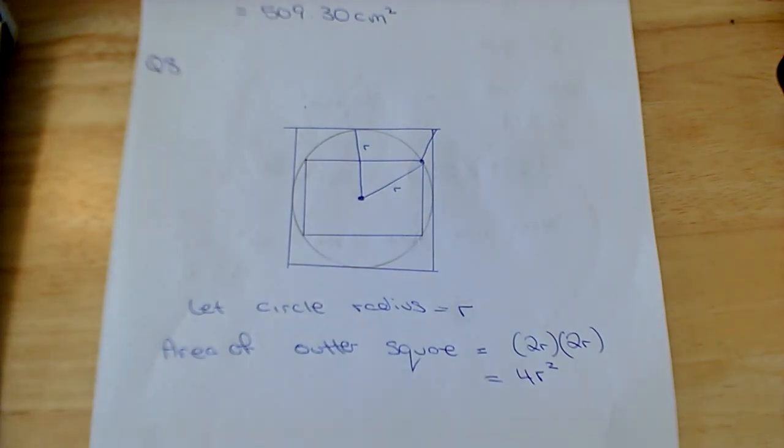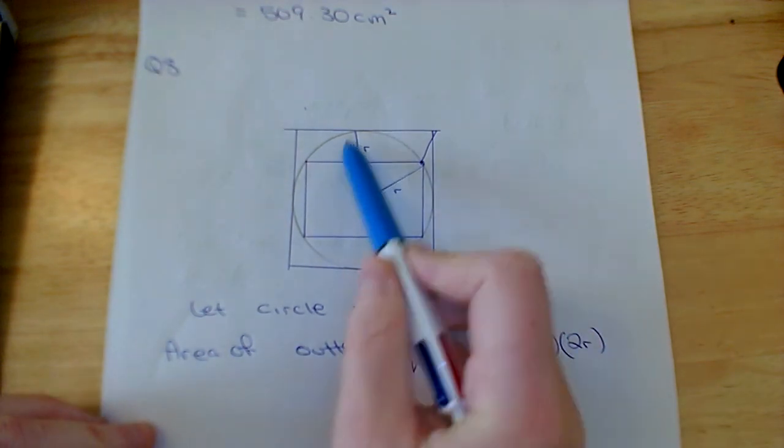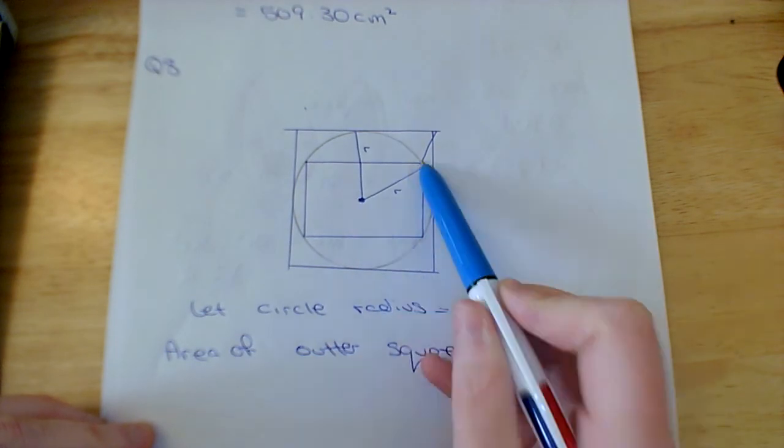Okay, question 8 then. What I have here in question 8 is I'm told that the circle is shown with both an inscribed and a circumscribed square. Find the ratio of the area of the inner square to the area of the outer square. Okay, right, the first thing I'm going to do is let the circle have a radius of r. So the radius from the centre to here and the radius from the centre to here, right?